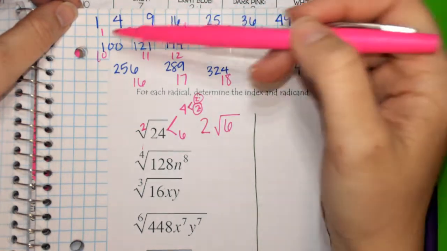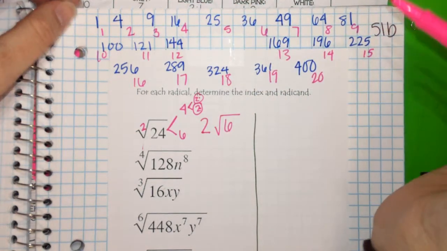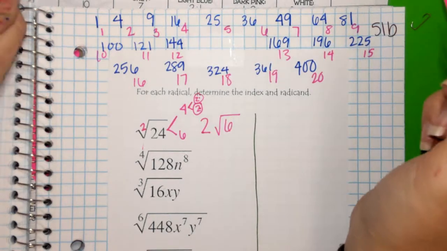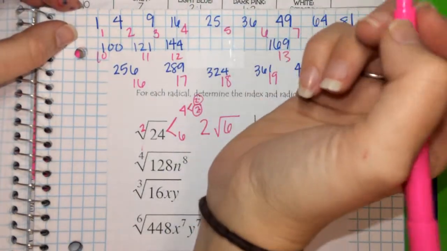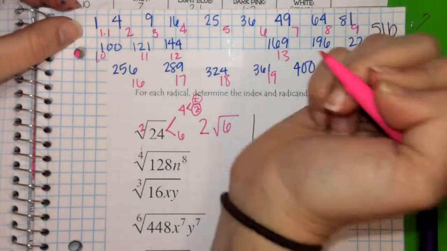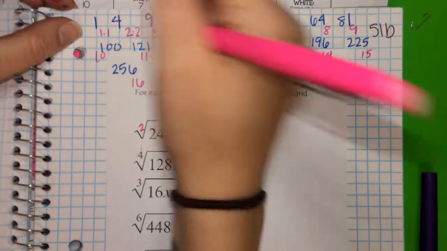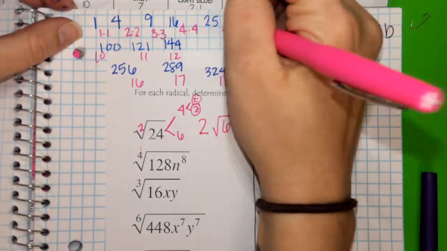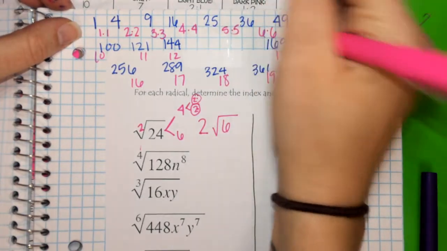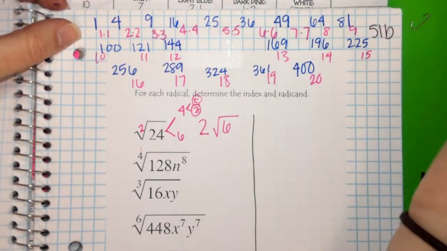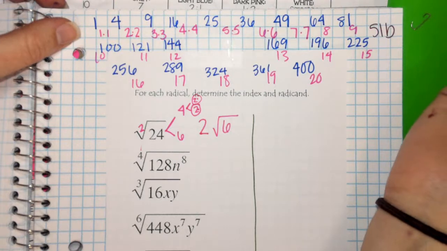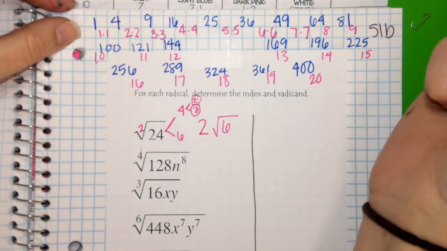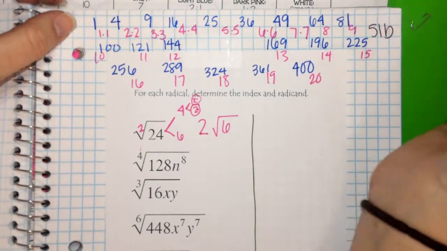These blue numbers are all perfect squares. That means that when you break them down, you get 2 of the same number. Like this is 1 times 1. This is 2 times 2. This is 3 times 3. This is 4 times 4. This is 5 times 5. This is 6 times 6. This is 7 times 7. Do you understand? What part don't you understand about that, baby?